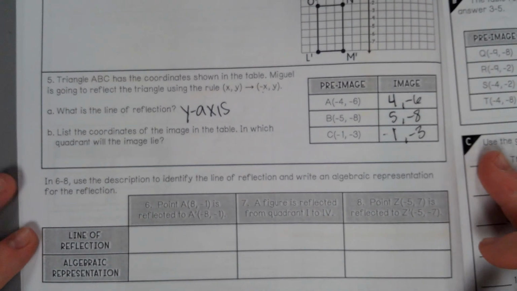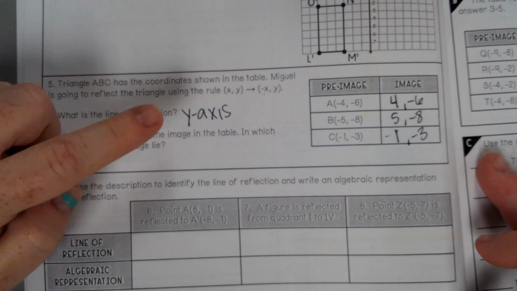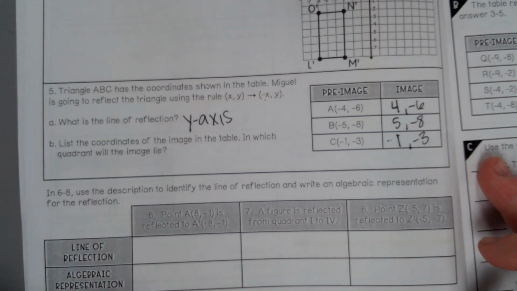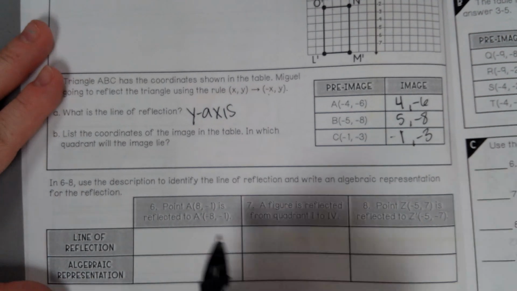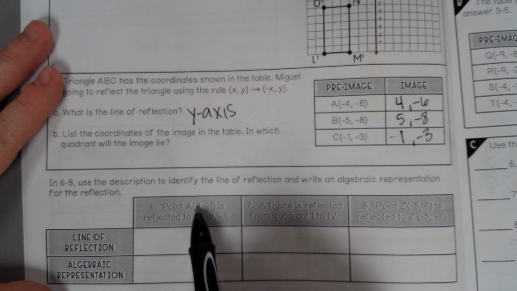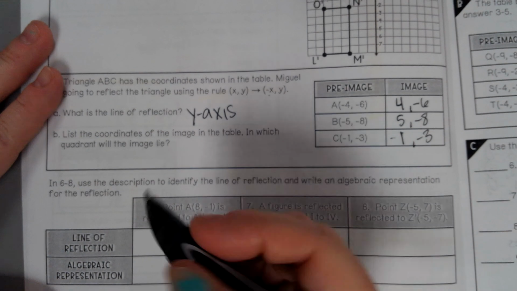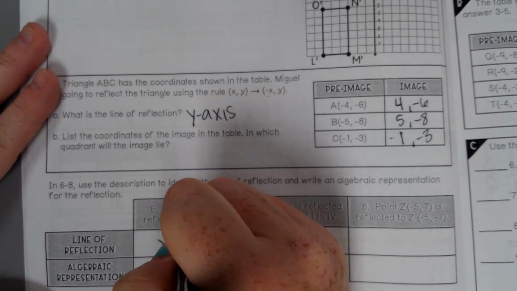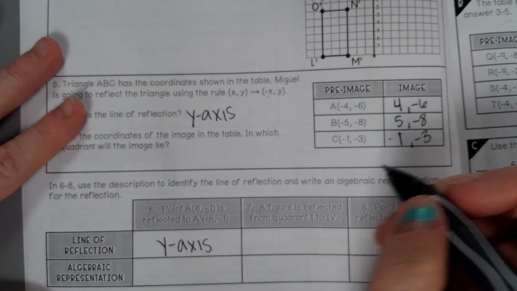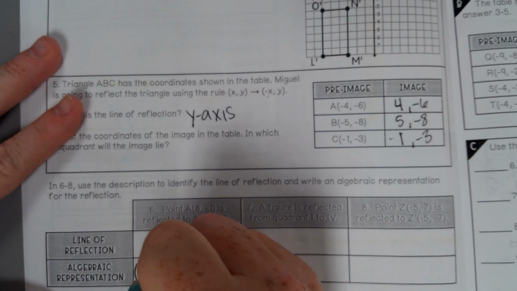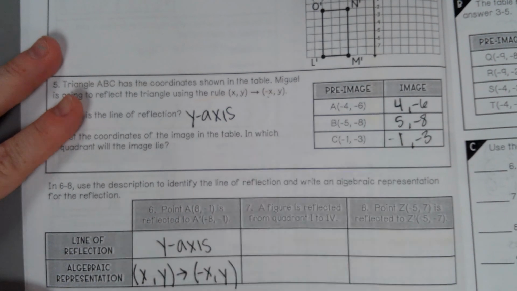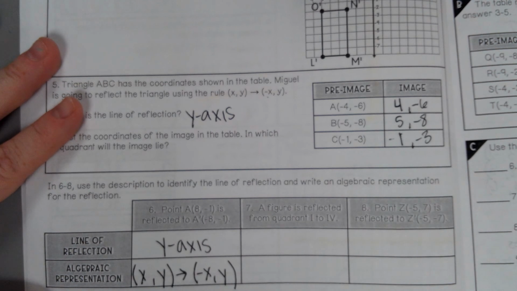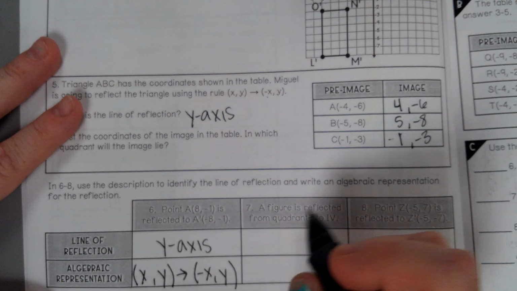All right. So our rule is when it flips over the y-axis, our x's are opposites. When it flips over the x, the y's are opposites. So in this case, our x's are opposites, so it flips over the y. And our equation is reflected from quadrant 1 to quadrant 4.